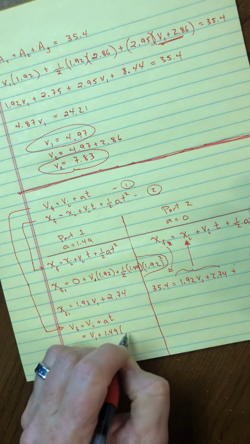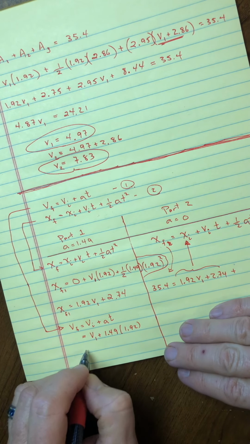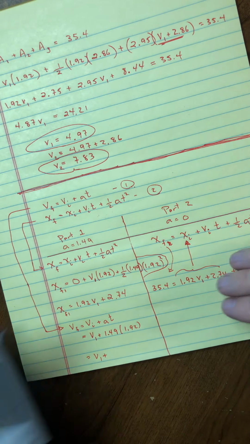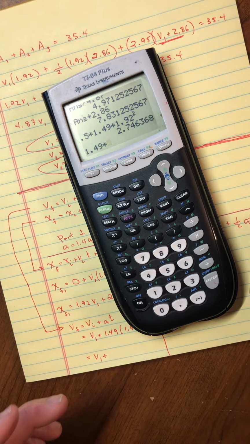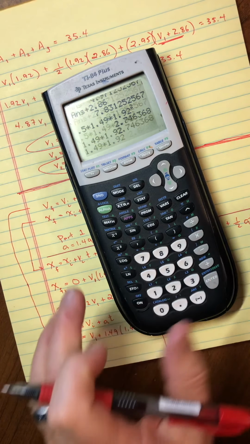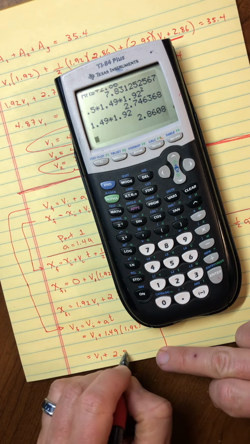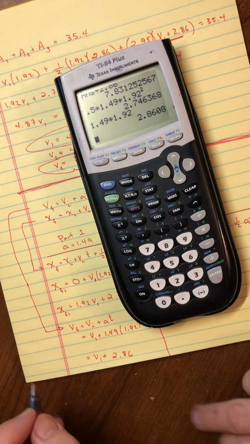Okay. So this becomes speed 1 plus, I'm going to grab my calculator, 1.49 times 1.92. And this is the 2.86.